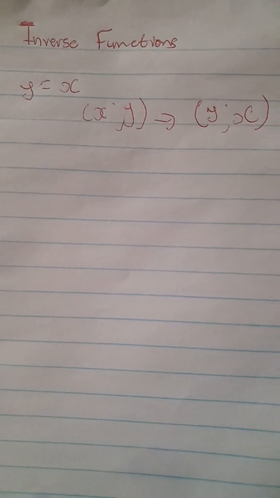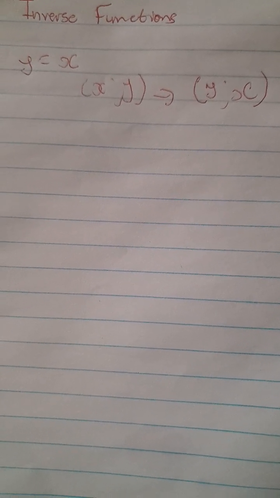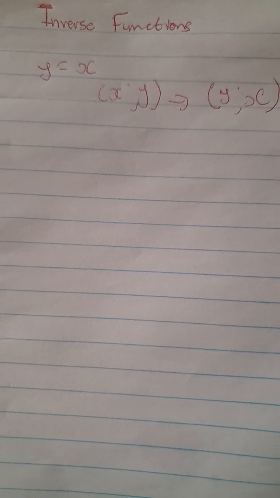We said that that is an inverse, right? And we also said that the inverse of a straight line is a straight line, the inverse of an exponential is a logarithm, and the inverse of a logarithm is an exponential. So today we will be looking at the inverse of a parabola.